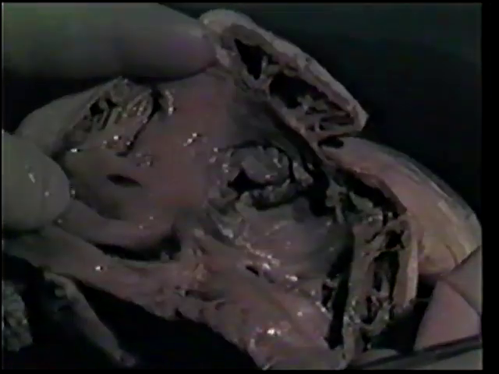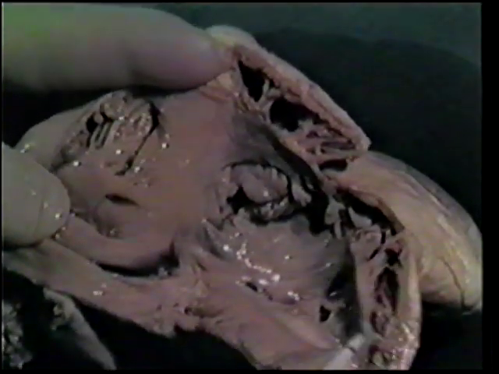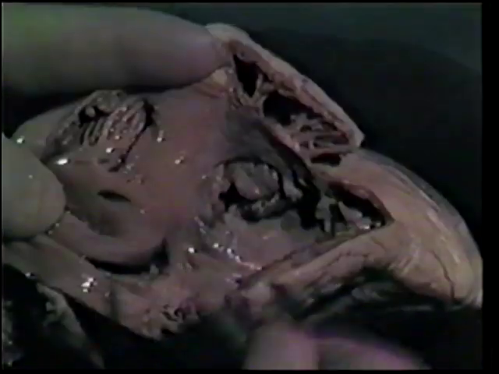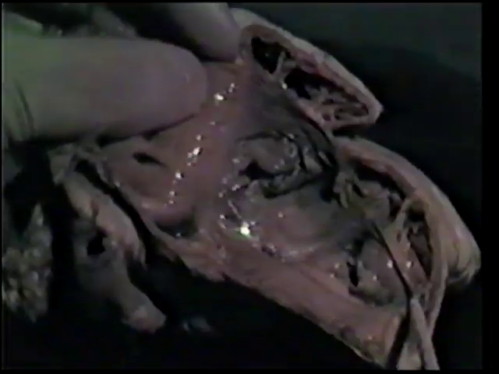Here we see, if we can get a little bit closer. Right. We are looking down the junction, the right atrioventricular junction here. Here's the level of the valve orifice. Again, we pick up the coronary sinus for location, for orientation. And we're trying to look down into the right ventricle, but the light is giving us problems today.